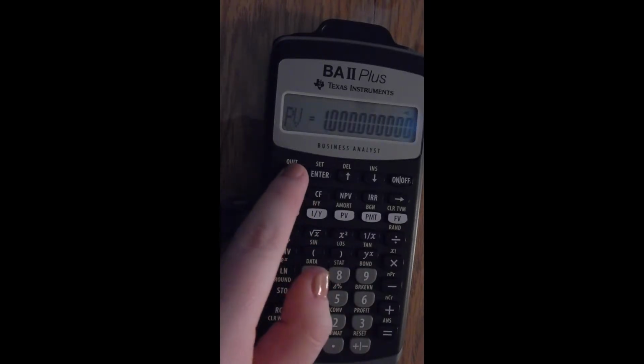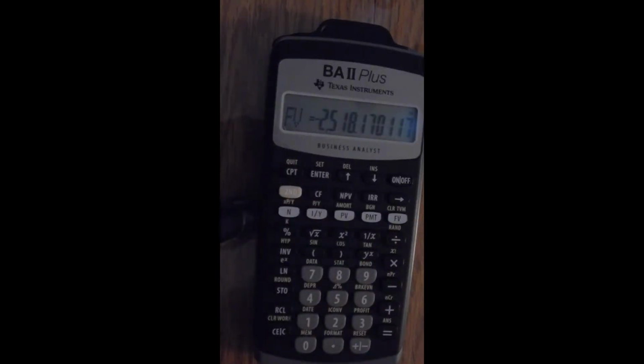We can go ahead and hit compute FV. And you can see that this account earns us about $2,518. And so in this instance, you would want to choose account B for your $1,000 investment because in 12 years you will have more money in the account than you would in account A.